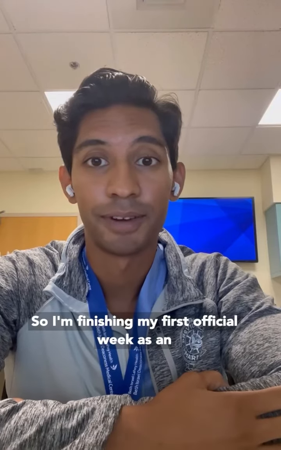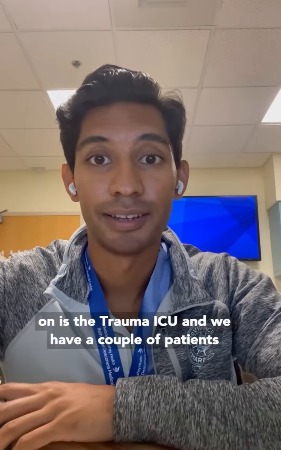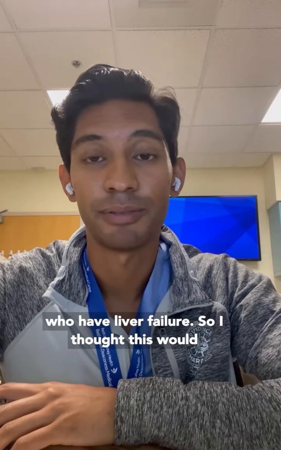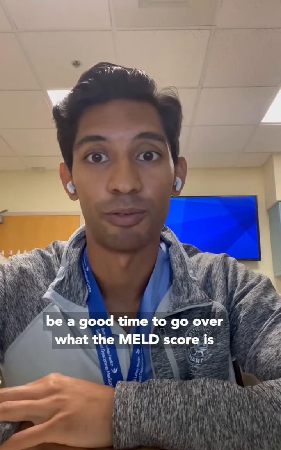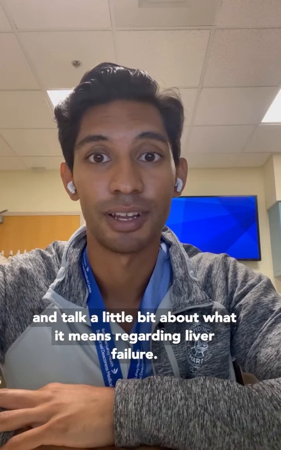So I'm finishing my first official week as an ICU fellow here in Boston. The unit that I'm on is the trauma ICU, and we have a couple of patients who have liver failure. So I thought this would be a good time to go over what the MELD score is and talk a little bit about what it means regarding liver failure.